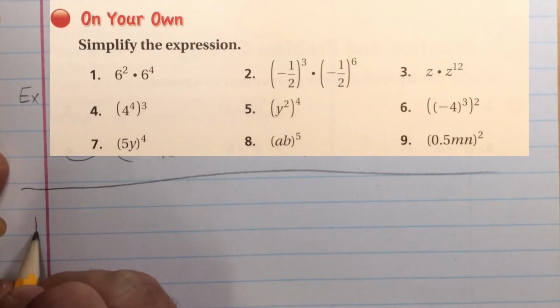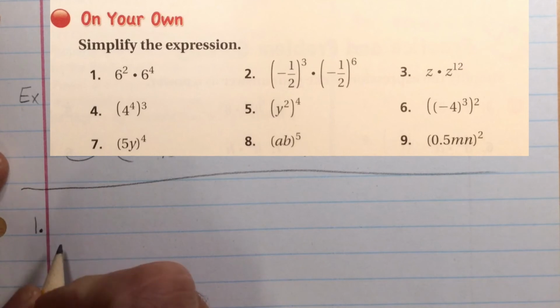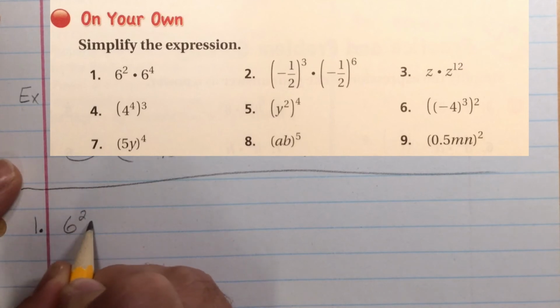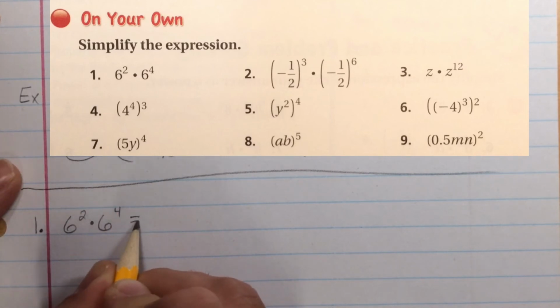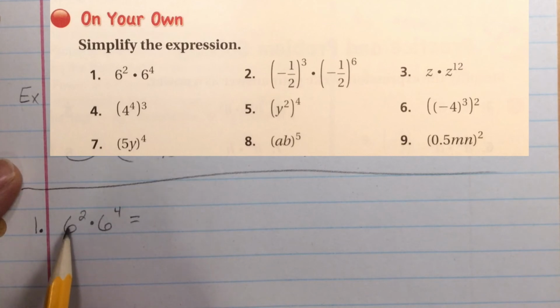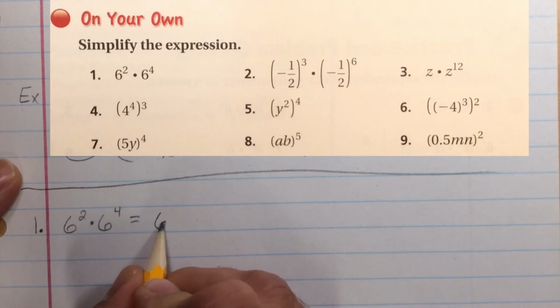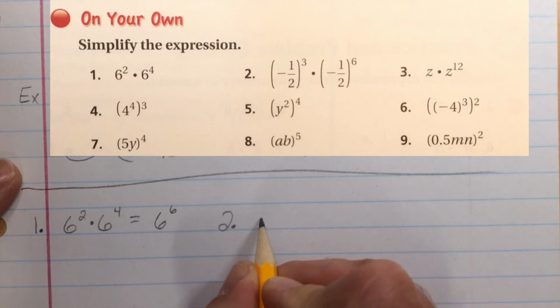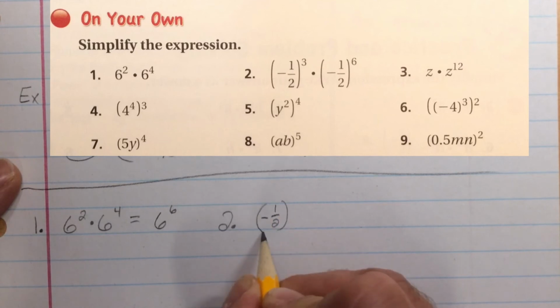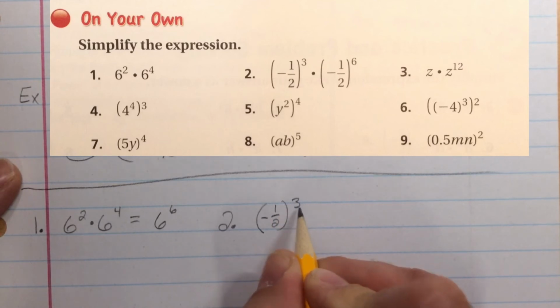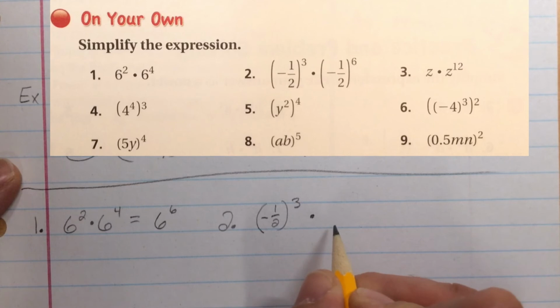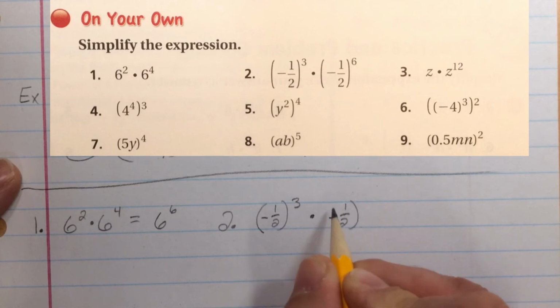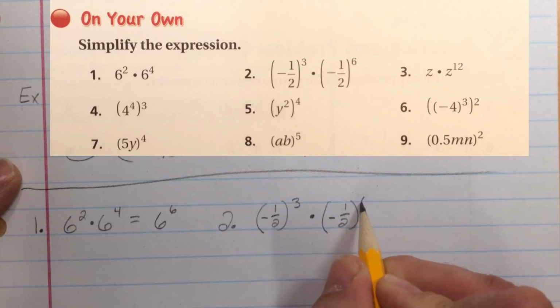Number 1, 6 squared times 6 to the 4th power. Okay, we're going to just add these up and get 6 to the 6th power. For number 2, we have -1/2 in parentheses cubed times -1/2 to the 6th.